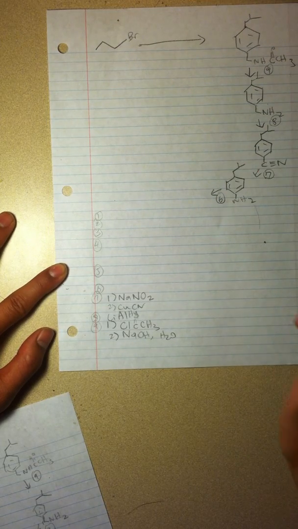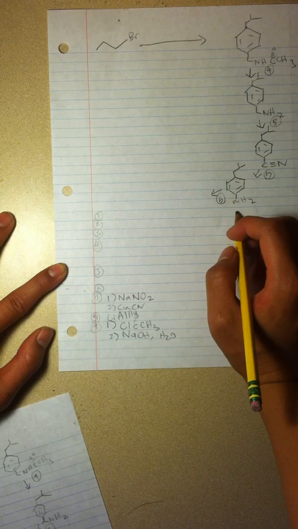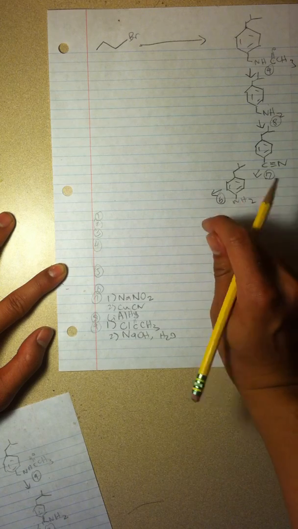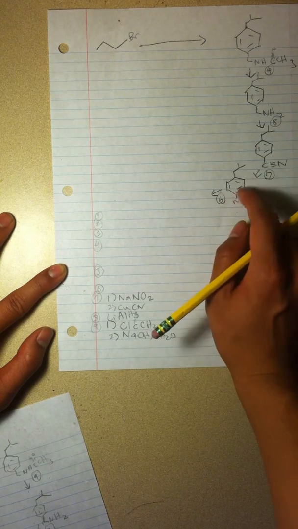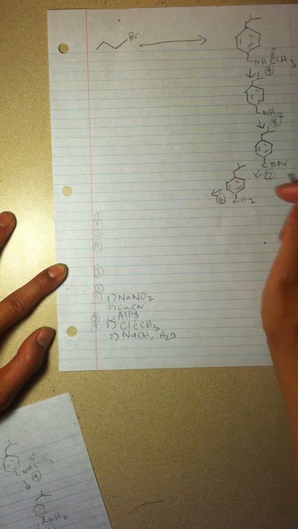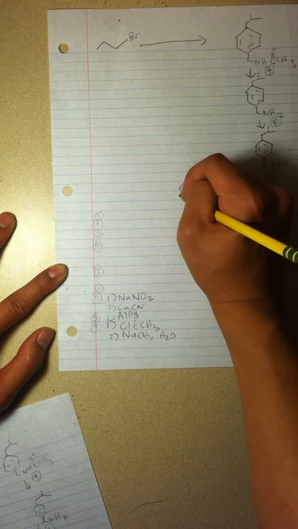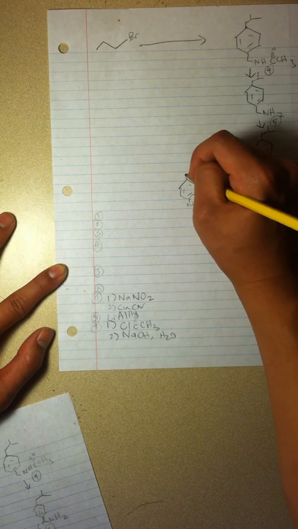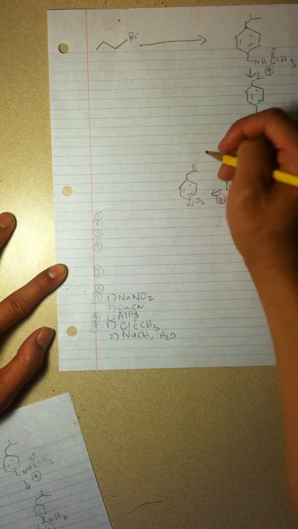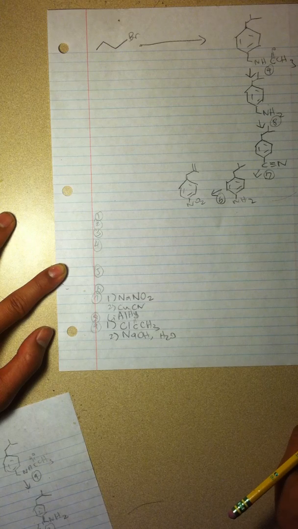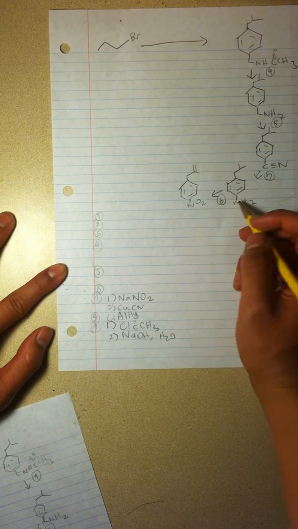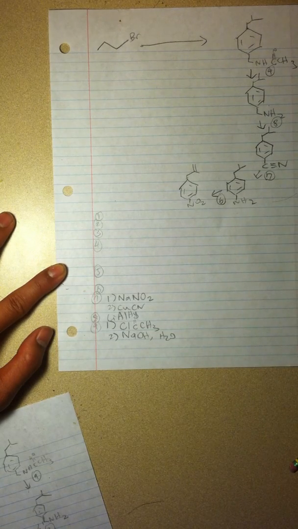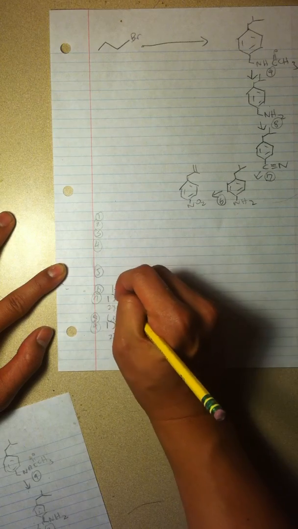Okay, so before we have an amine here, we typically have a nitro group, because it is the nitro group that we can actually add onto the benzene ring. Okay, and so in order to convert the nitro group into the amine, we have to use hydrogen on palladium, right?